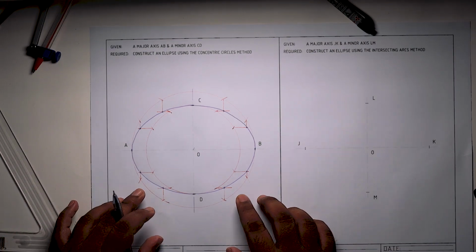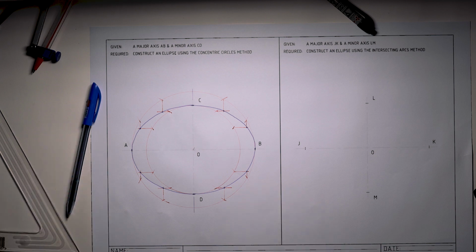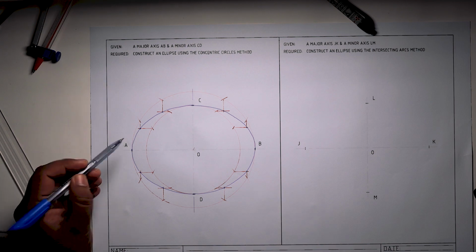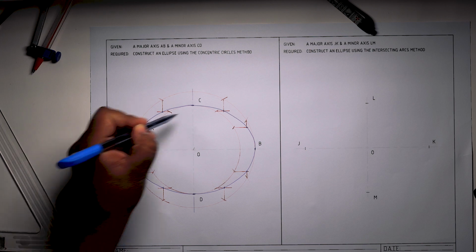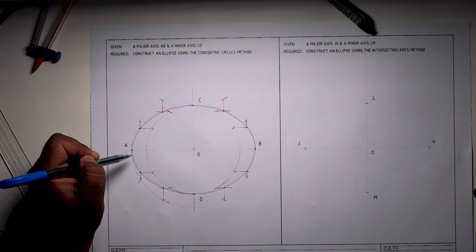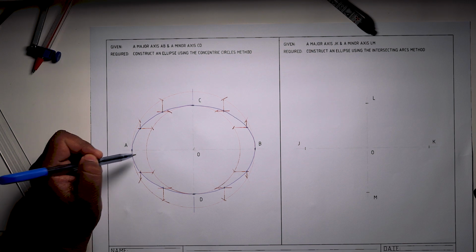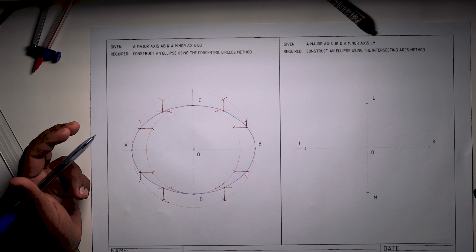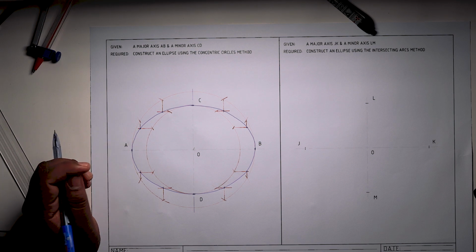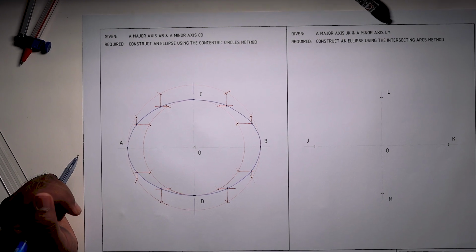There you have it. That's an ellipse constructed using concentric circles method. Now I've used the pen. As much as possible, try to have your curve smooth. If you cannot have it smooth with your free hand, you can use a French curve. Keeping in mind, speed, accuracy and neatness are very important. I'm always particular about neatness, so ensure your work is neat.